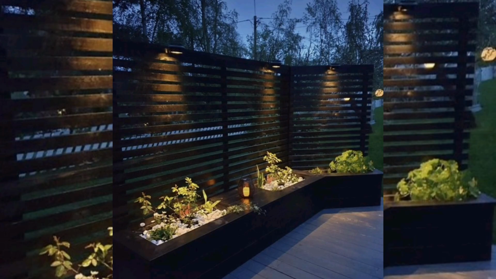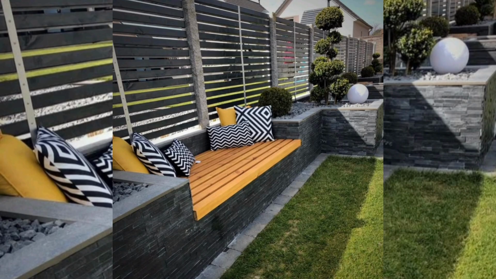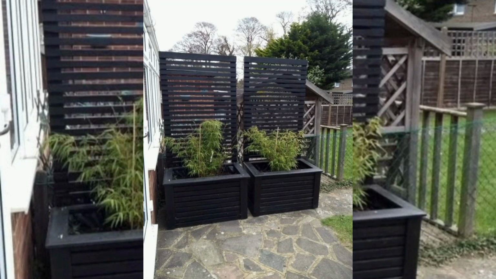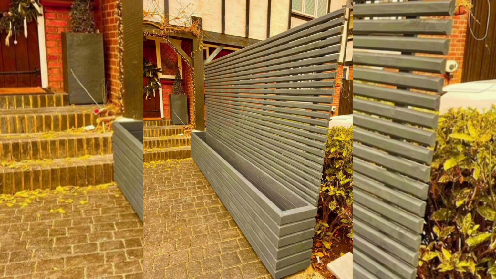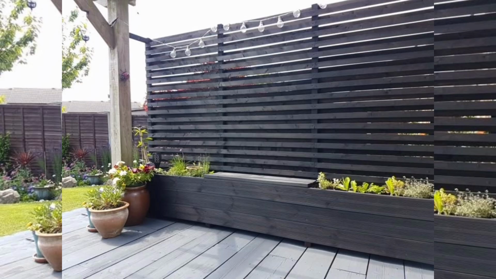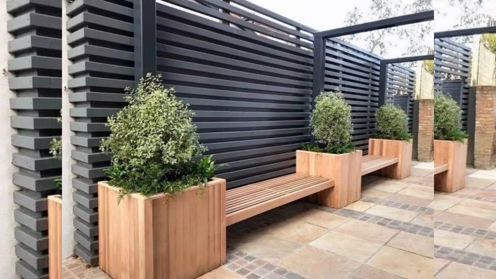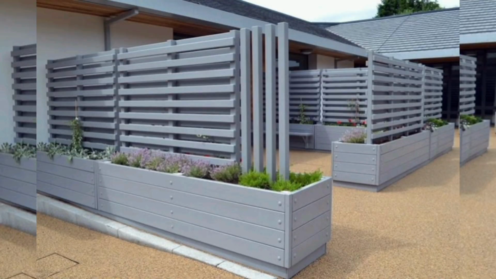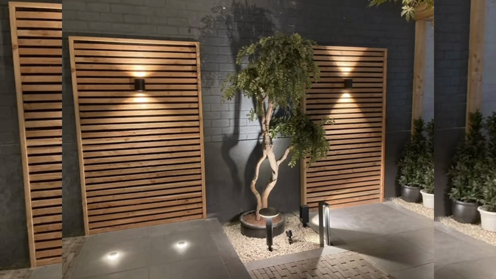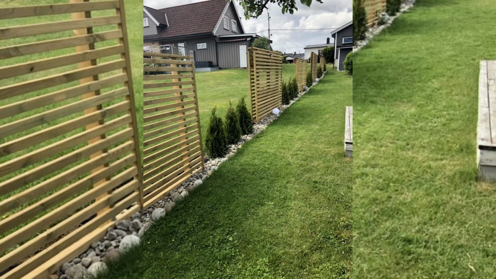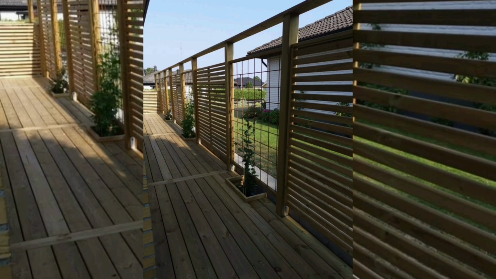Popular materials for privacy screens. You can choose from metal, wood, and other materials with various appeal. Here are some of the most common. Wood screens are timeless and versatile, and they blend beautifully with natural surroundings and can be customized with climbing plants. Redwood and pine are popular choices.